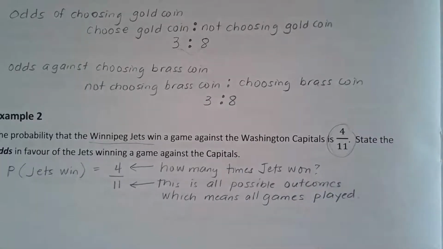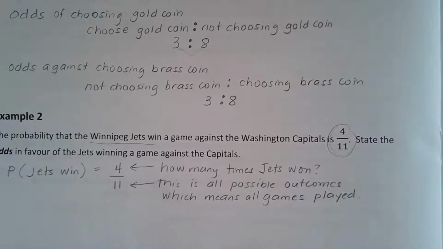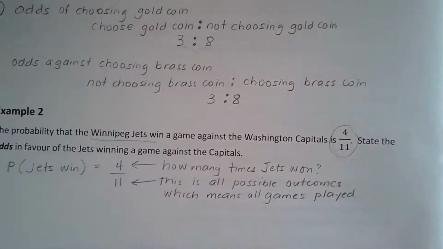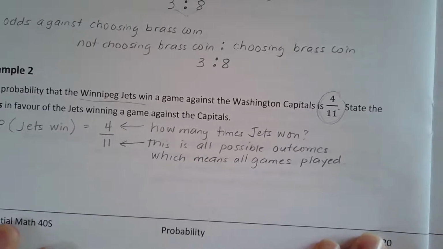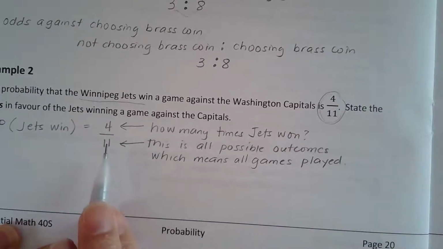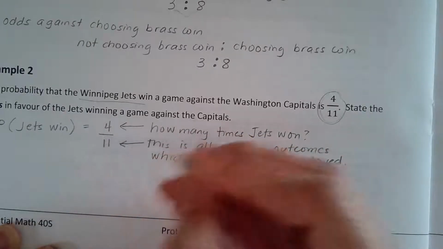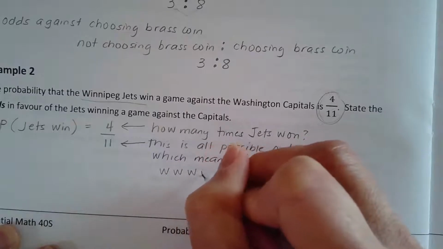Okay. Now, because only 4 out of 11 the Jets won, how many did they lose? So in this particular case, the 11 is like winning, winning, winning, winning.